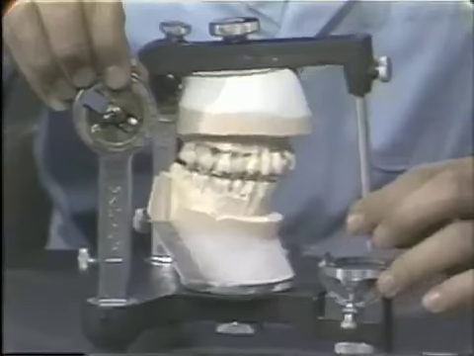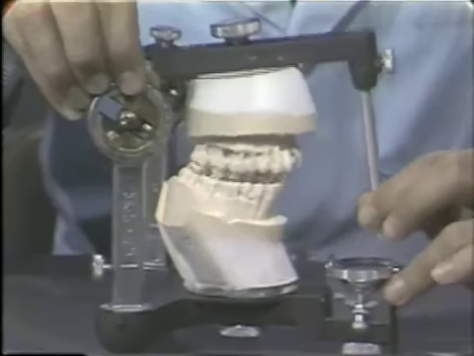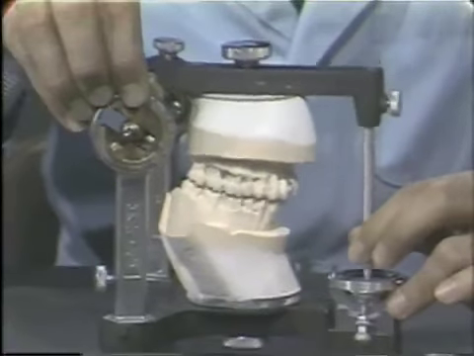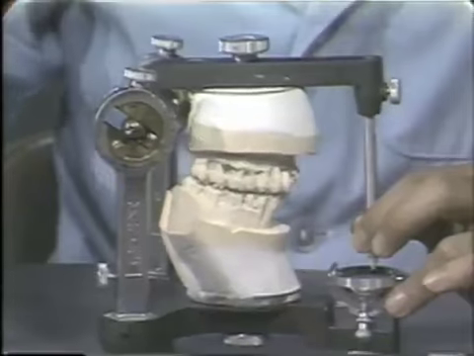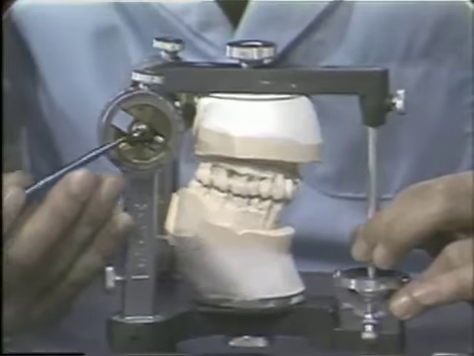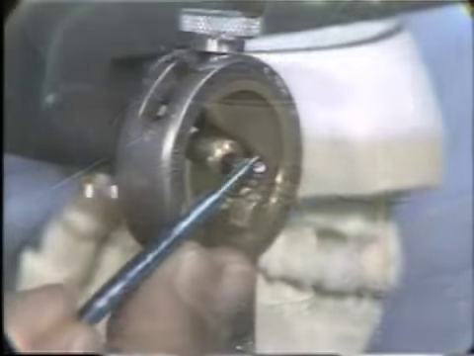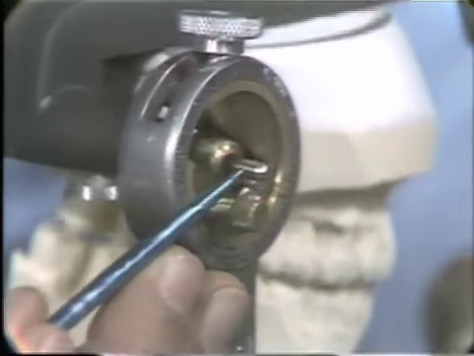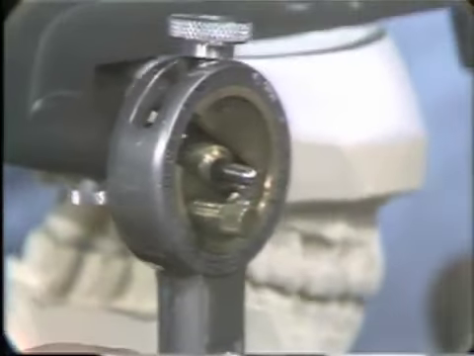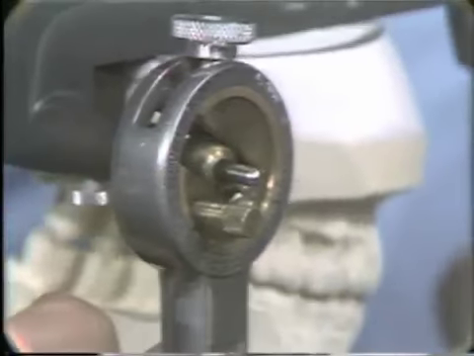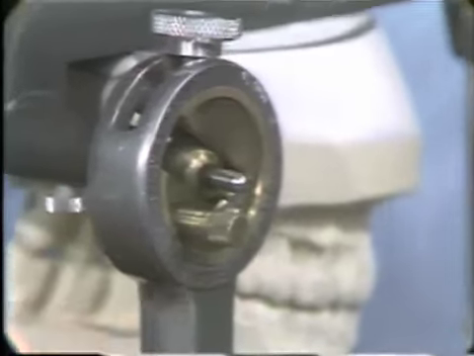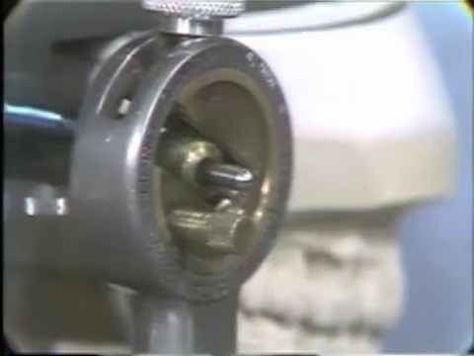We've already illustrated one, the opening and closing movement about a transverse or horizontal hinge axis. If we look closely at the condylar element, we will see that the condylar axis is moving through a center ball.